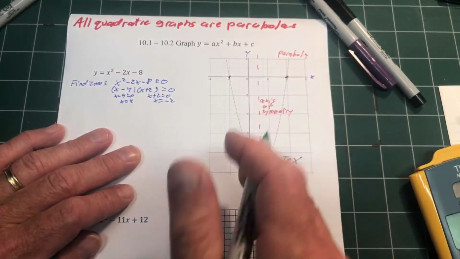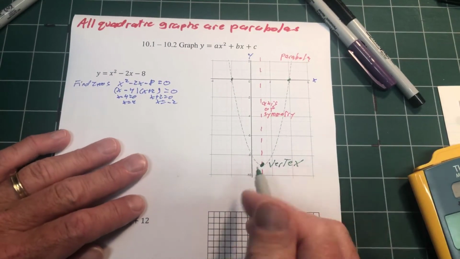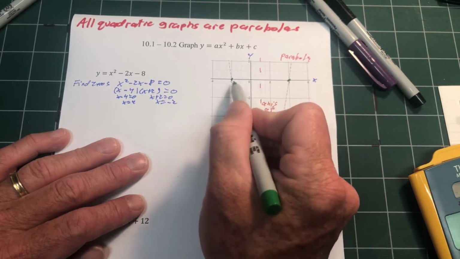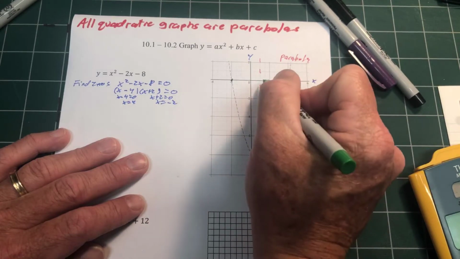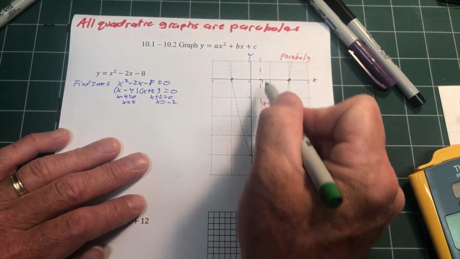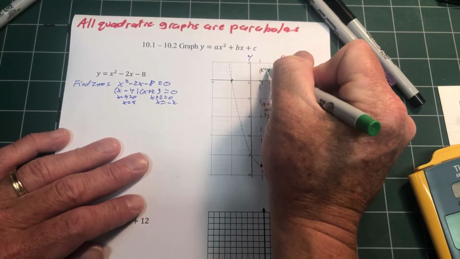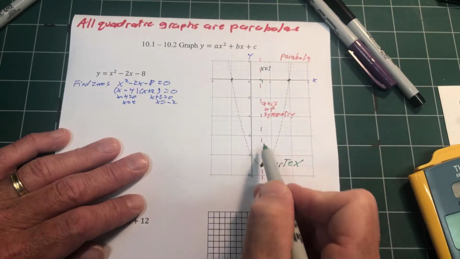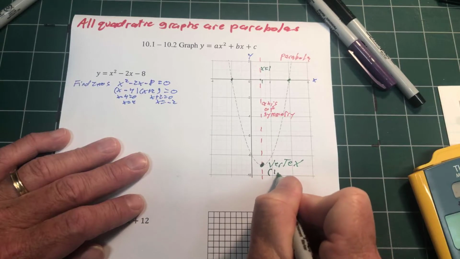So where is this vertex? Well, where did it split? Halfway, because this splits it even, halfway between negative 2 and 4 is 1. This is the point 1. This line has the equation x equals 1. That is my axis of symmetry. And this vertex is at 1, comma, well, when x is 1, I have to find y. And how do I do that?